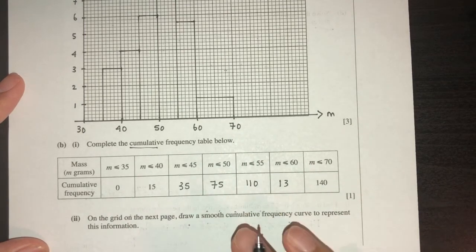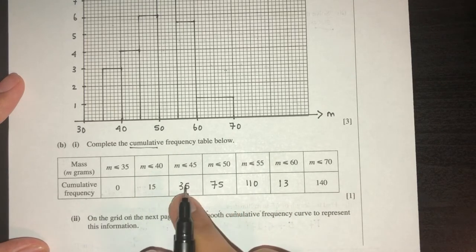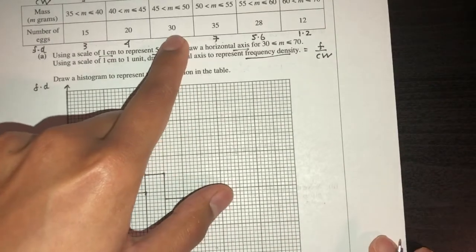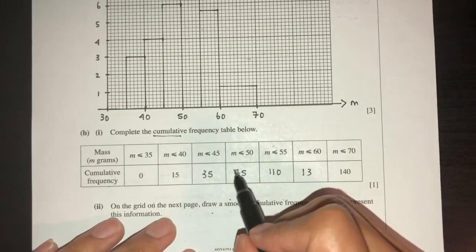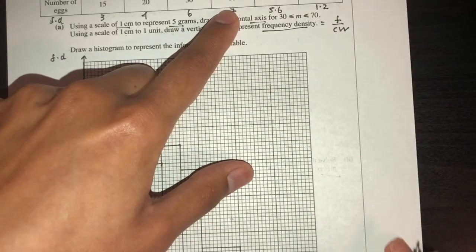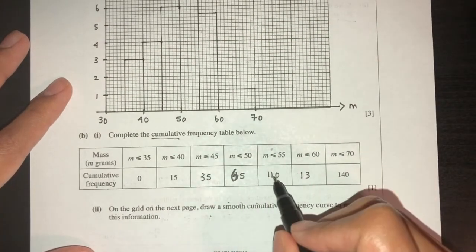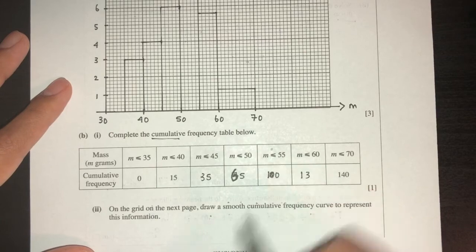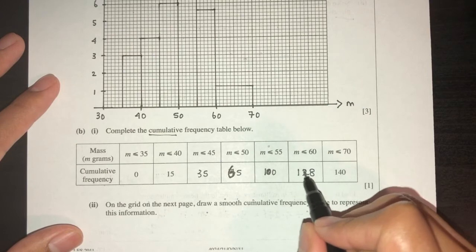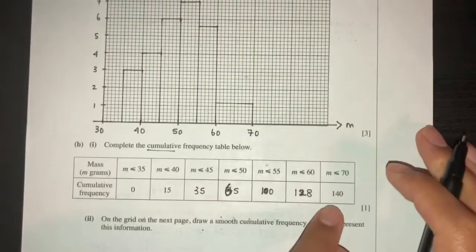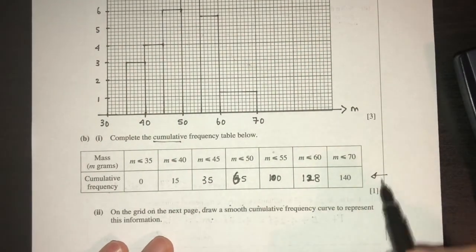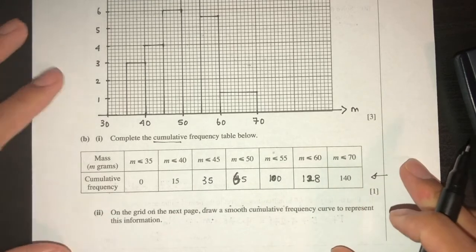I think I made a mistake somewhere. Here, 35 plus 30 should give you 65. That's a mistake, so be careful. Now 65 plus 35 should be 100. Then 100 plus 28 will be 128. So 128 plus 12 should be 140. If you want, use a calculator, because it helps you find the correct value. So this is the table for your cumulative frequency.